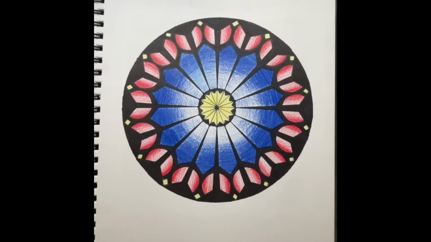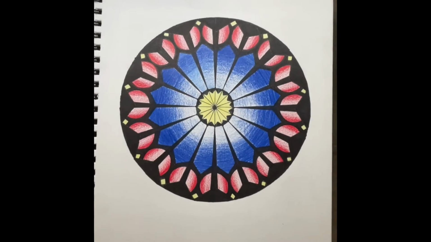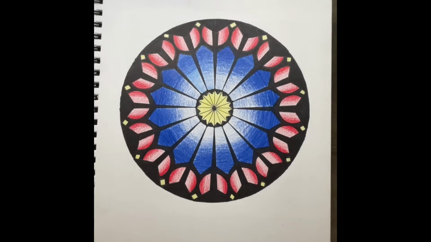I didn't have any poster board on hand, so I did go for the paper and colored pencils. I also used Sharpie as well.